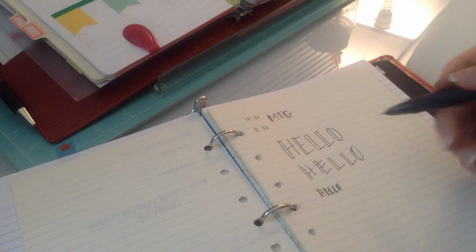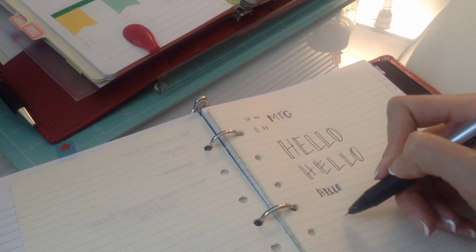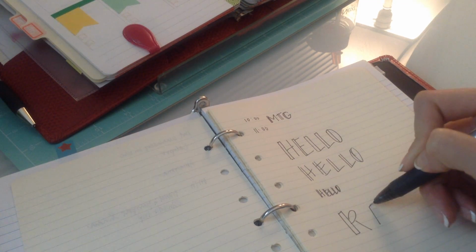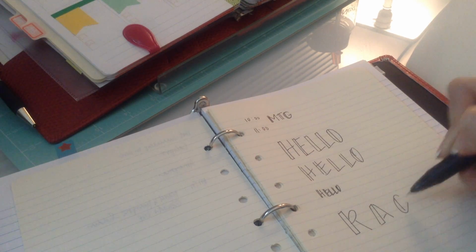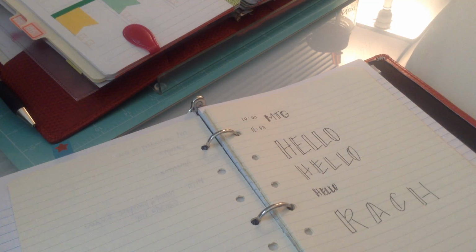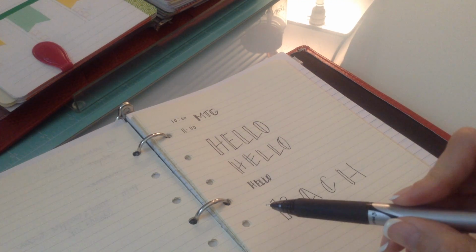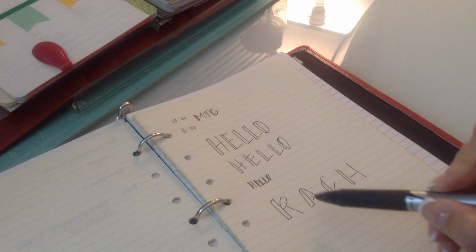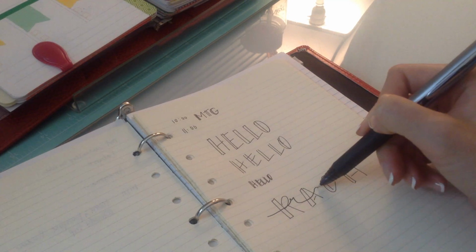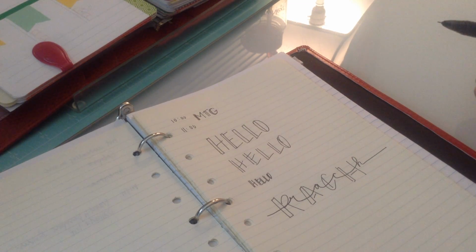Another way that I will do print is I will take the same type font here and we'll just do my name. We'll just do the first 4 letters of my name, Rach. Oops, I think I'm off camera there. There we go. And then I will take what I call a long cursive writing and put that right over the top of those block letters in cursive to give it more emphasis.